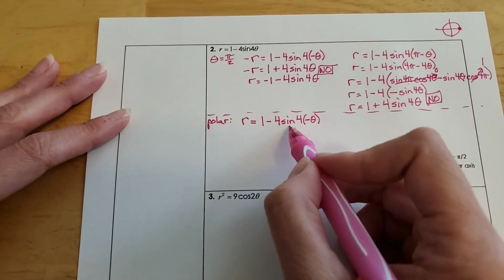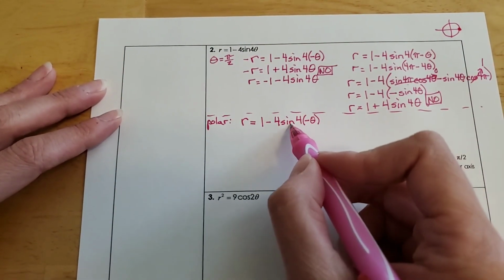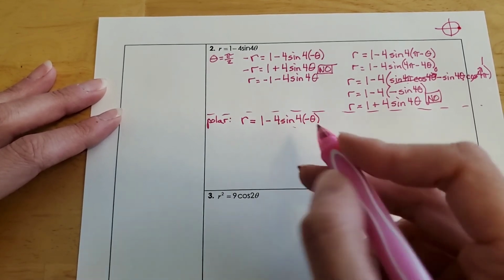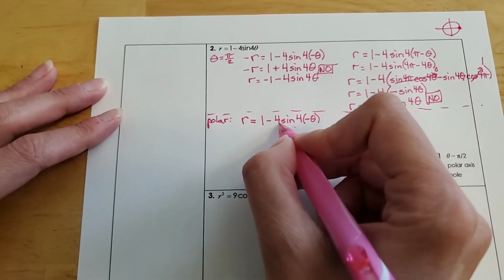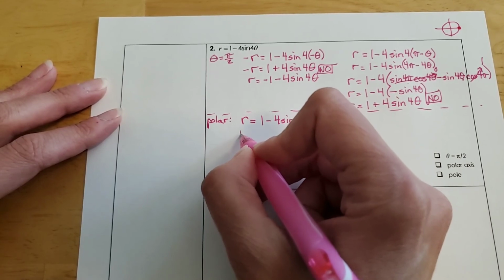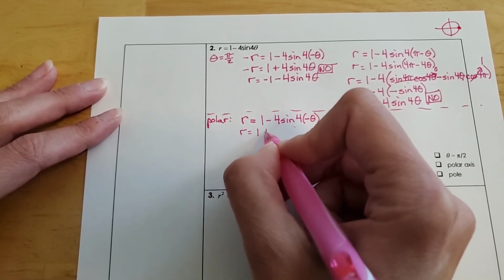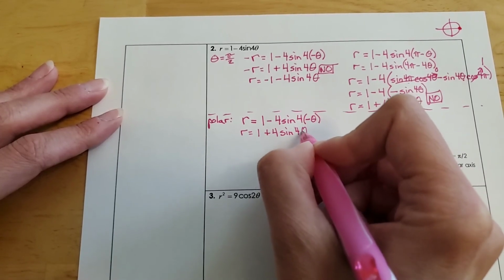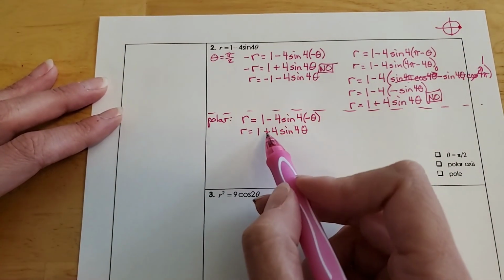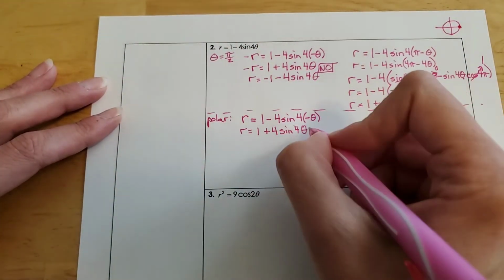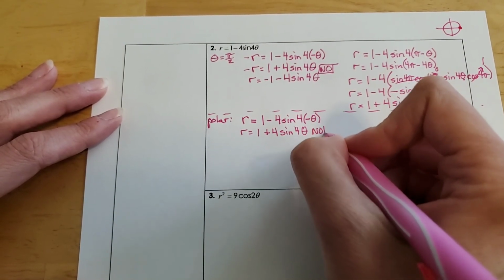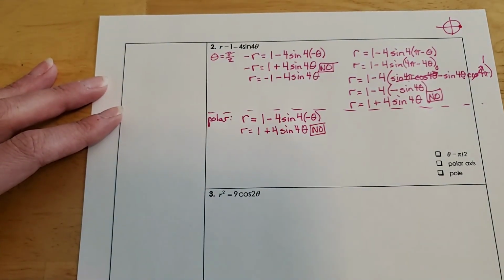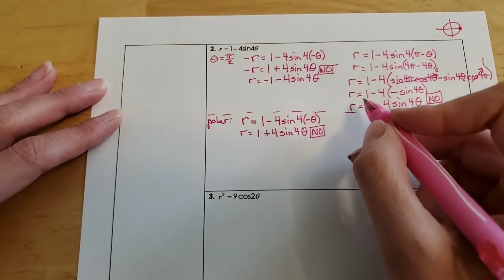Now, again, we have an odd function. So the sine of the opposite of theta is equal to the opposite of the sine of theta. So that negative comes out, and it's 1 plus 4 sine of 4 theta. But again, not what we started with, so this is not passing the symmetry test. And we'll try the next point.